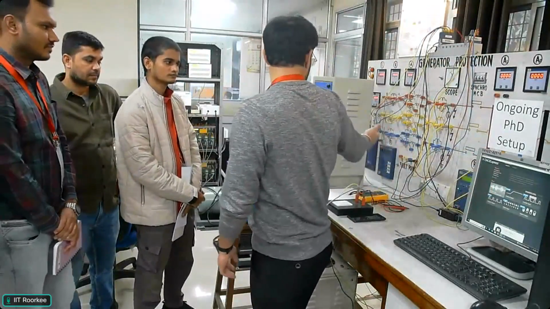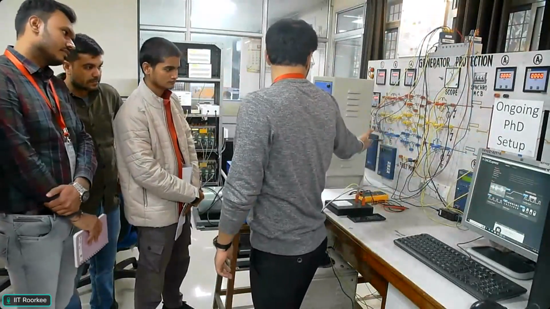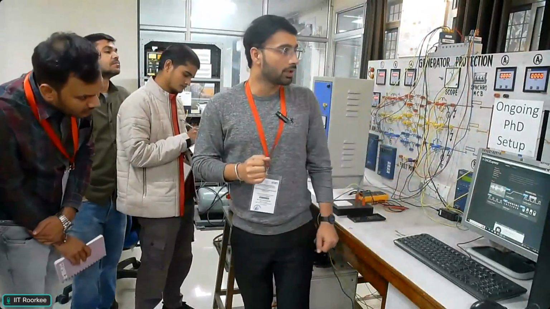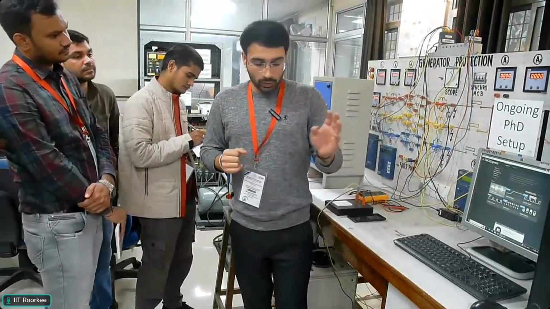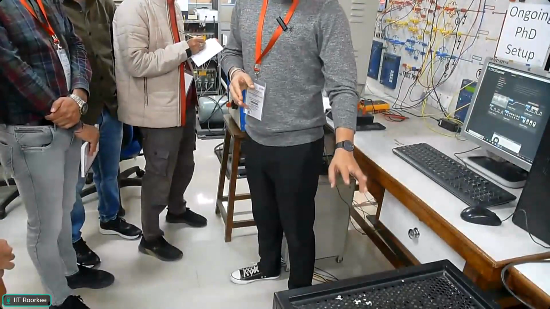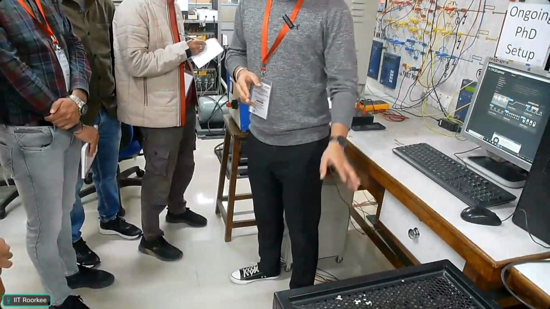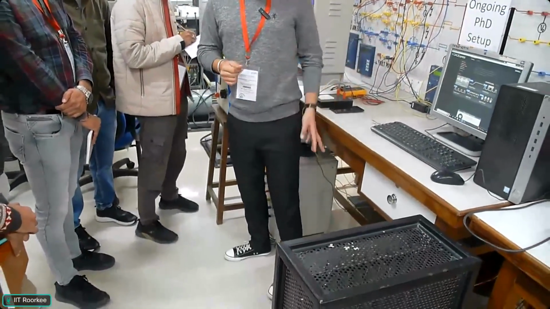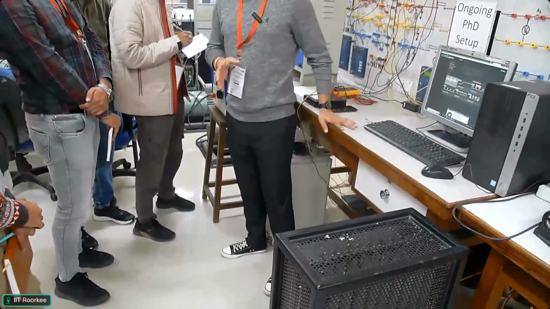So these are the two relays: 700G for generator protection, and this is a feeder protection relay. And for three-phase resistive load, this is a resistive load of 10 ampere. We have connected it. We will see for 1 or 2 ampere also. The current rating of this generator is 4.2 ampere.